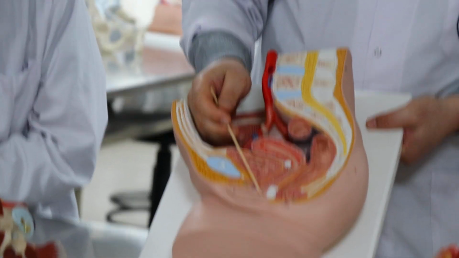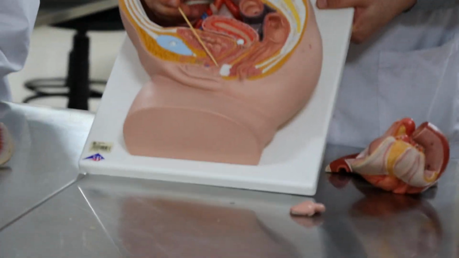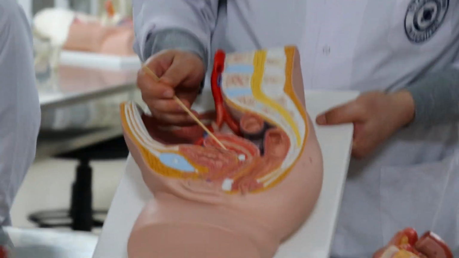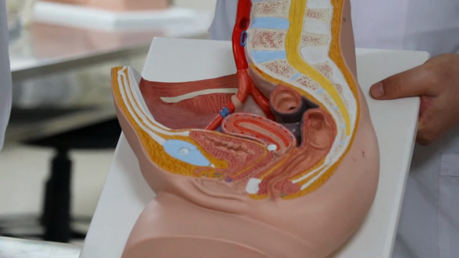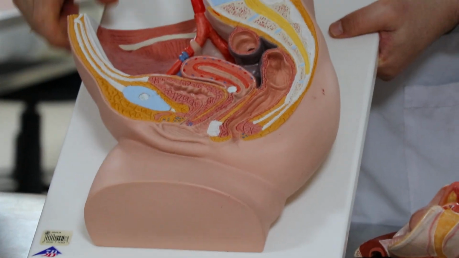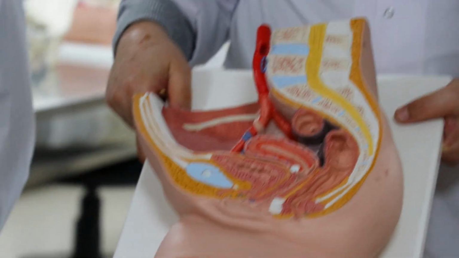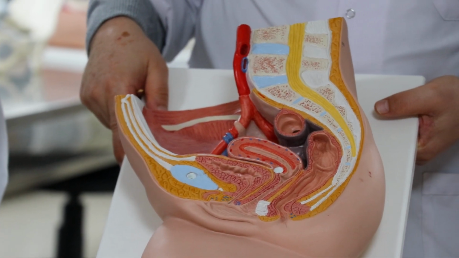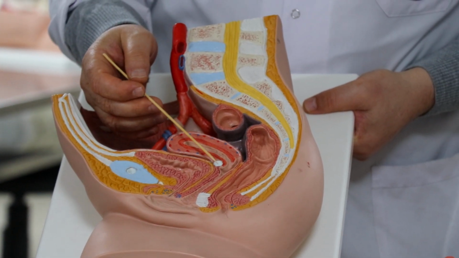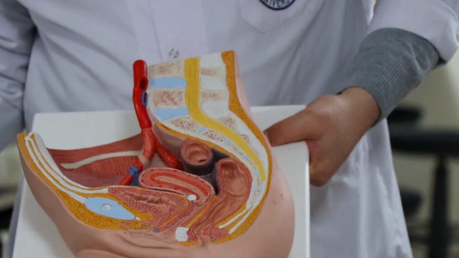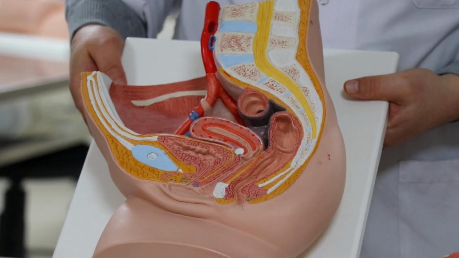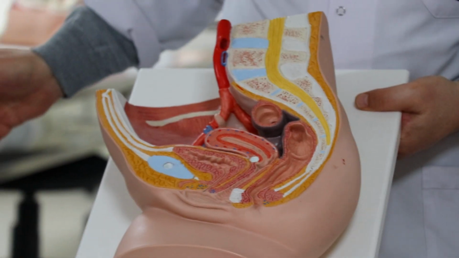So if you look at the vaginal canal and, related with that, the cervical canal and the body of the uterus, you have an angle here, and we have two bends there. What are they called? Anteflexion and anteversion. Okay, anteflexion, anteversion. So anteflexion is like this.